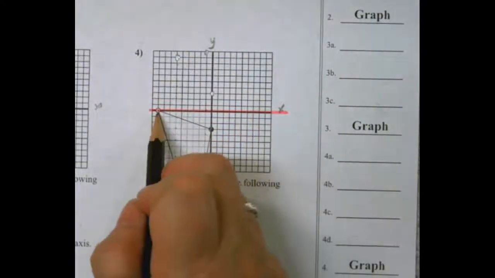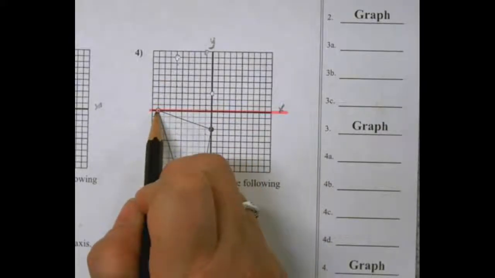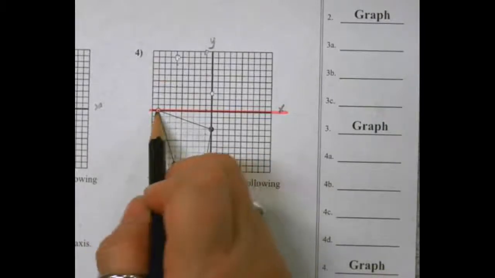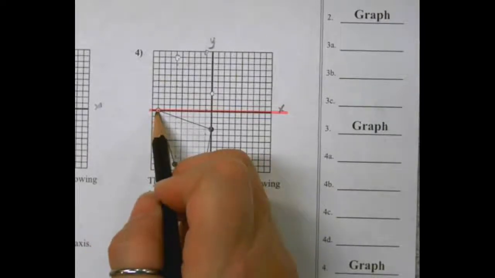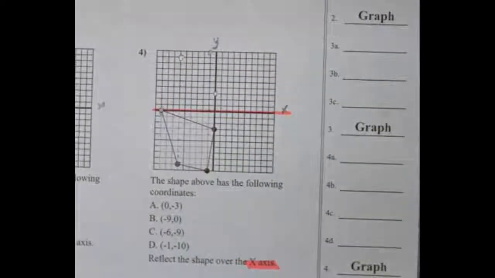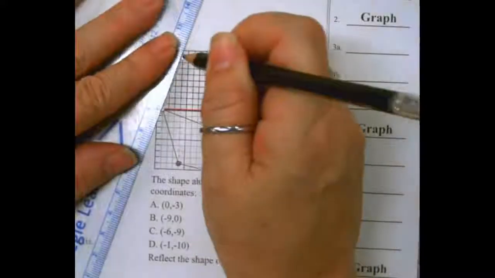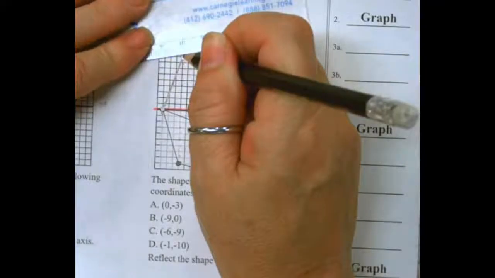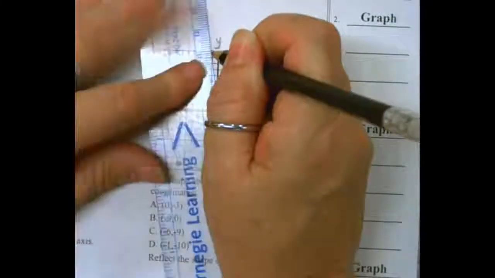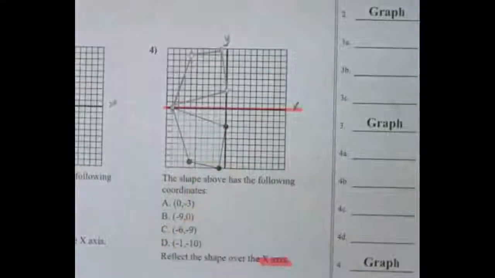Now this one here was going to be tricky because look, where is it? Where's my starting point? I'm already on that line of reflection, right? So do I have to move to get there? That means I don't have to move to reflect it. It stays right there, so I just cover that up. Then I take my straight edge and connect my points. And I have a flipped image of this one here.